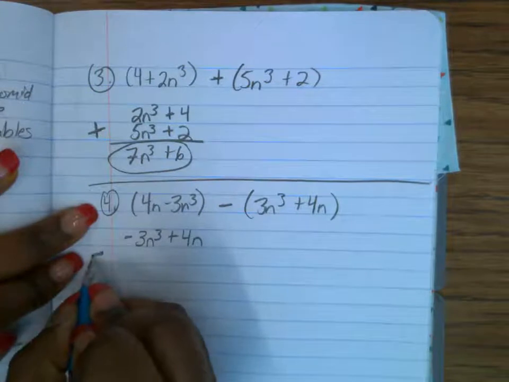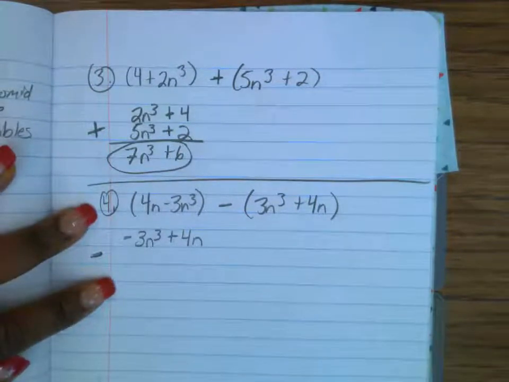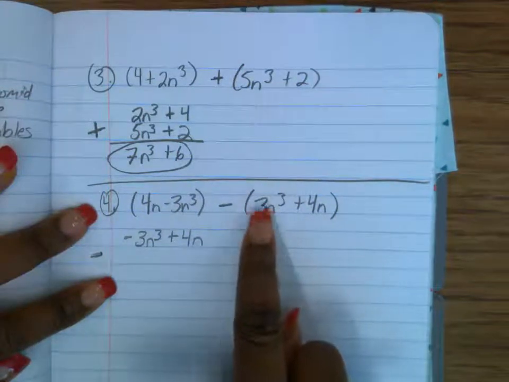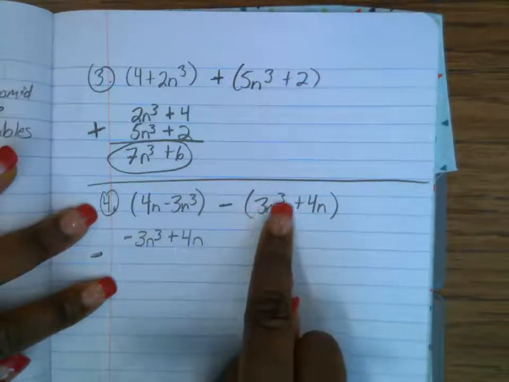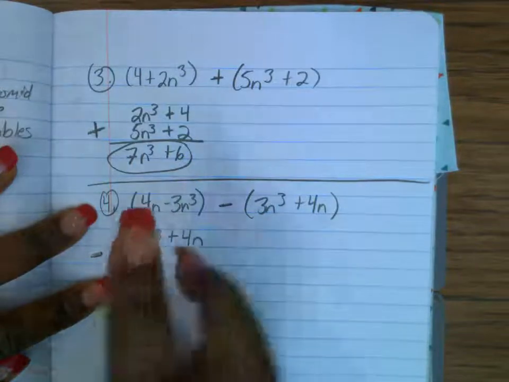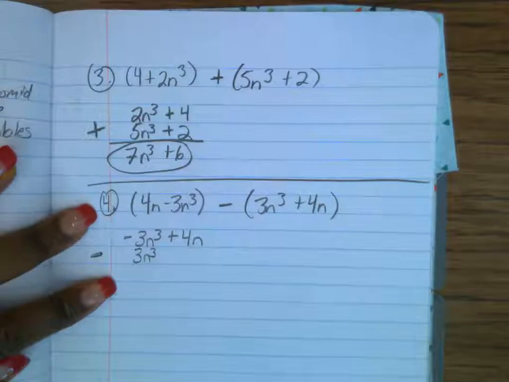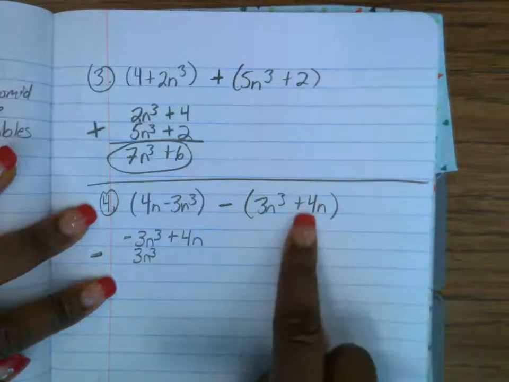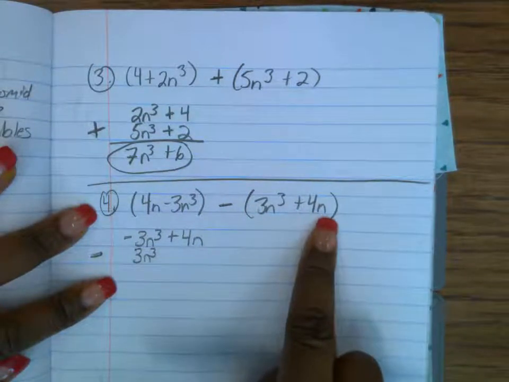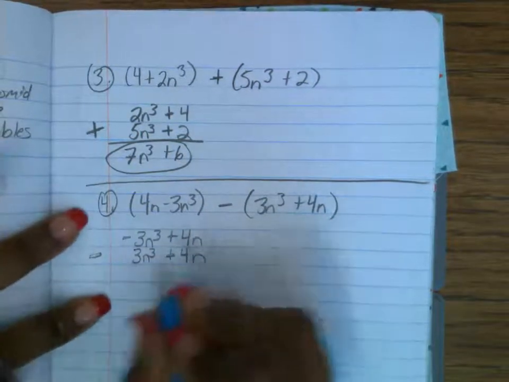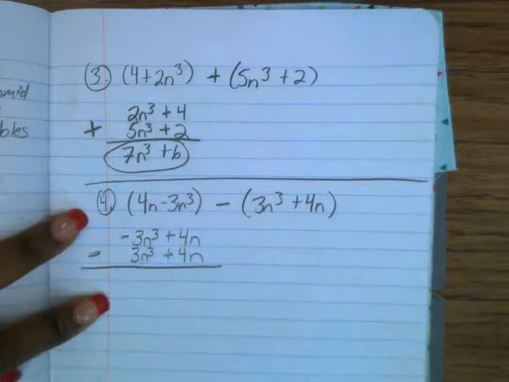We're subtracting. We're going to write this under its like term. This is a positive 3n to the third, so we're going to put that under here. Positive 3n to the third. Then we have positive 4n, so we're going to put plus 4n, and we are subtracting.